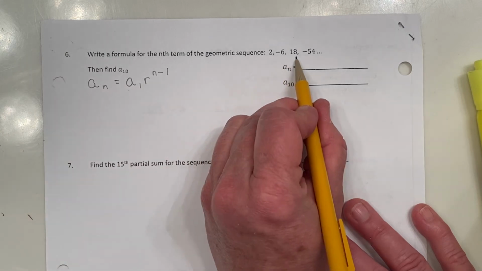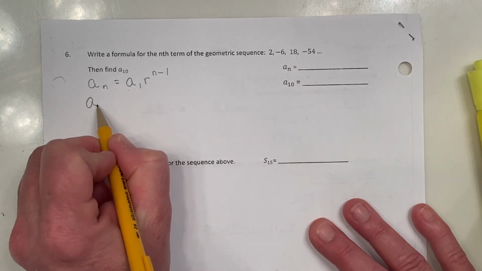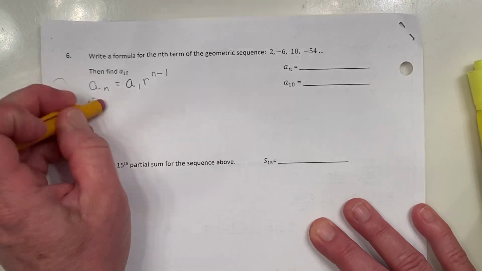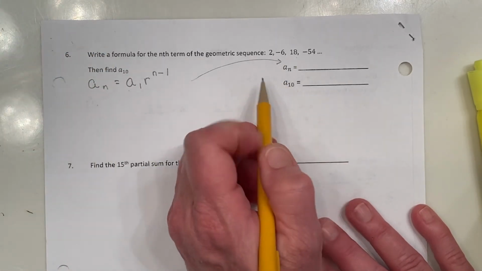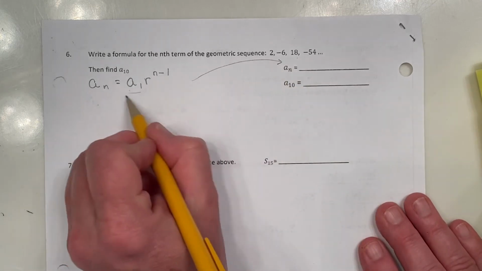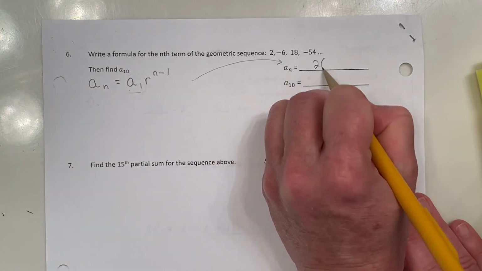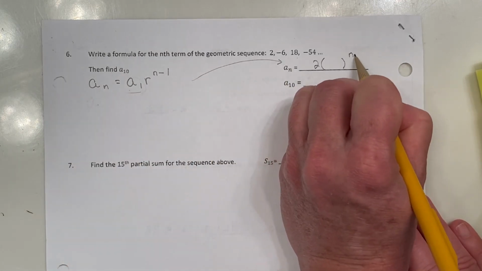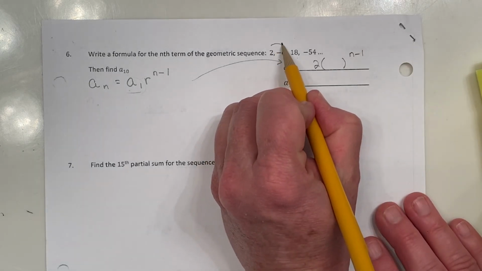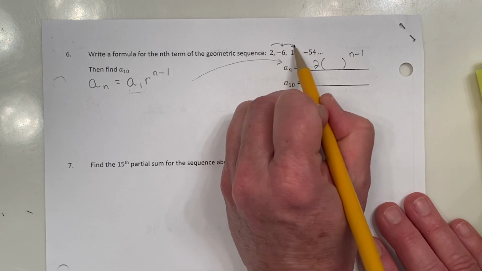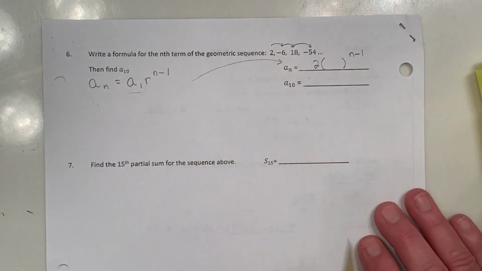Let's import the values that we have here. So I might as well just get ready and plug it in over here. So a sub n is equal to the first term, 2, times the common ratio raised to the n minus 1. So it's up to us to determine what are we multiplying by to get every next term.